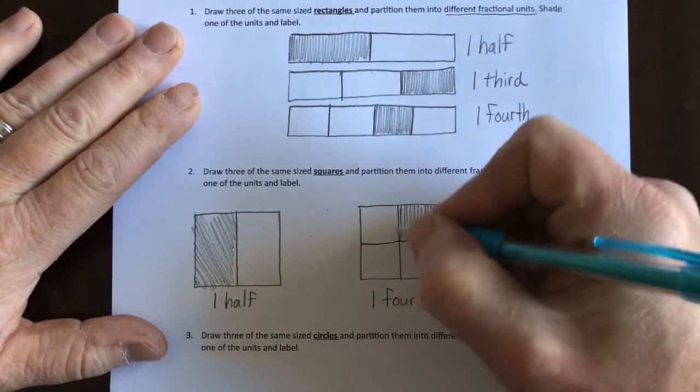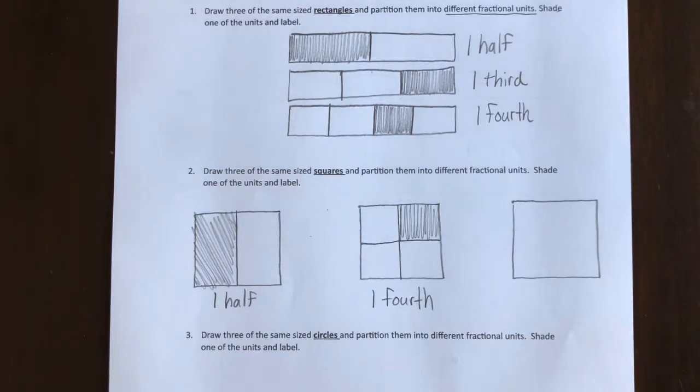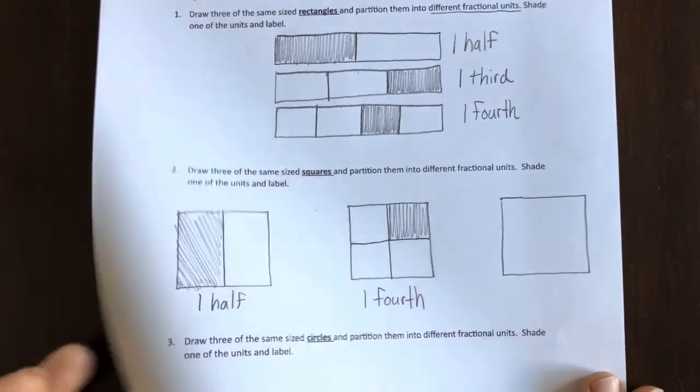Now I could have just drawn 3 lines down like that, but a perfect square like this looks like a window pane. You know, if you're looking out a window, right? Little mullions in the windows.